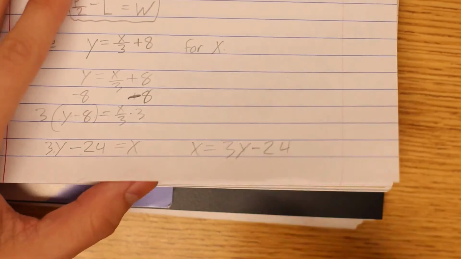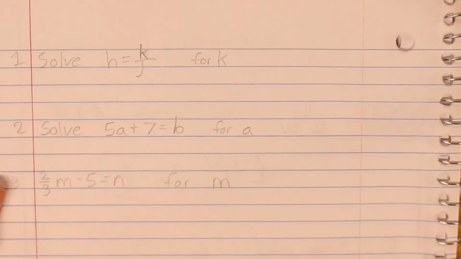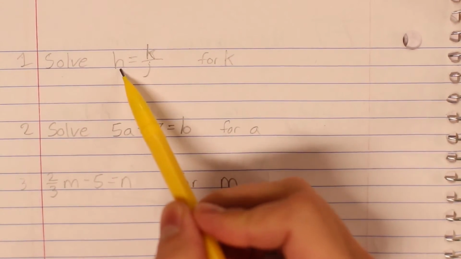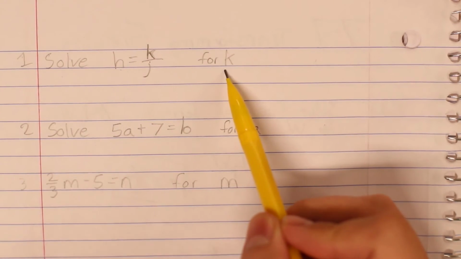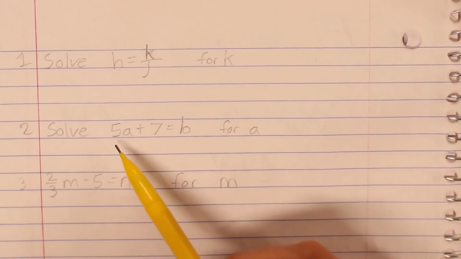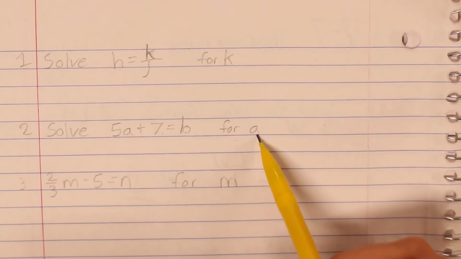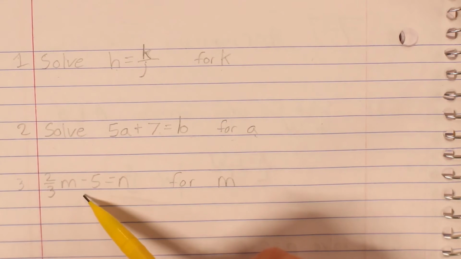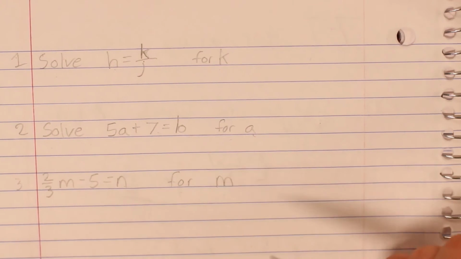I think this would be a great section for y'all to get some practice problems. So here are 3 problems that you guys should try to solve. Solve h is equal to kj. Solve it for k. Get the k by itself. Solve 5a plus 7 equals b. Solve for a. And this last one, 2/3 times m minus 5 equals n. Solve for m.